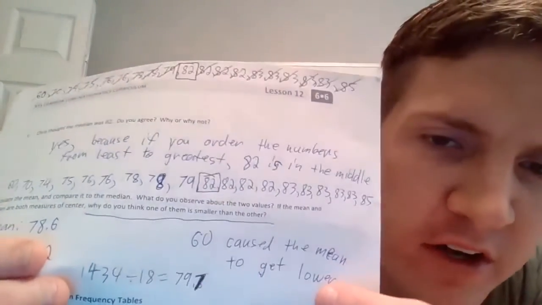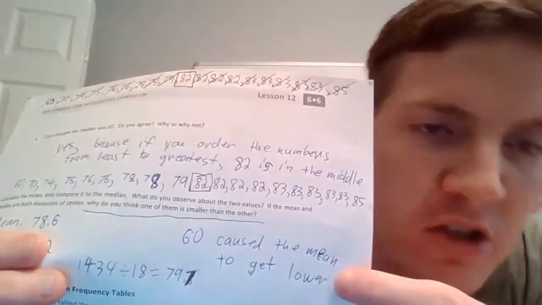So it at least made somewhat of a difference to have that 60 in there, which makes sense. If you get rid of the lowest number on a list, it makes sense the mean is going to go up a little bit. So as far as answering the question of what I think made it smaller, I went ahead and said 60 caused the mean to get lower. Now, that being said, even if you remove the lowest value, it still doesn't get it as high as the median. But again, at least it gets the numbers a little bit closer to each other. So that's what I got for that.